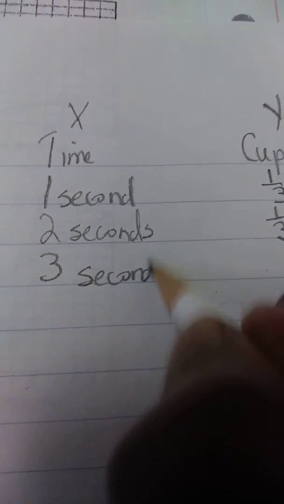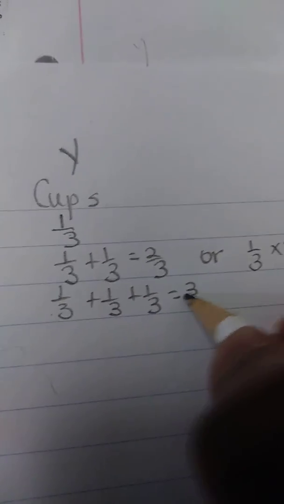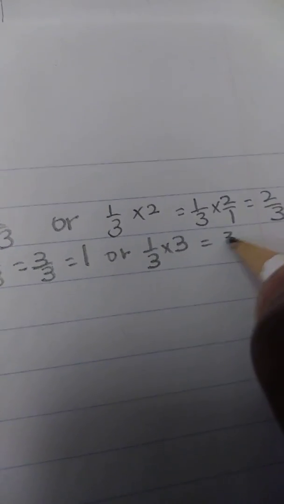For 3 seconds, it's going to be a third plus a third plus a third, which is 3 out of 3, which is 1, or a third times 3, which is 1.